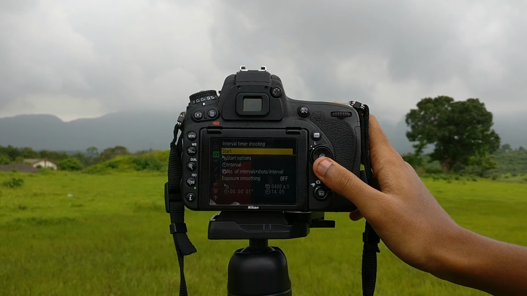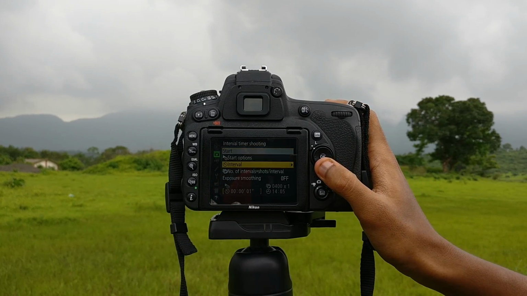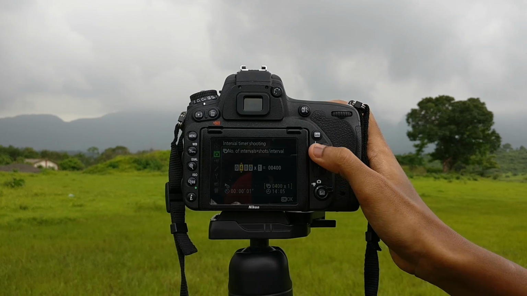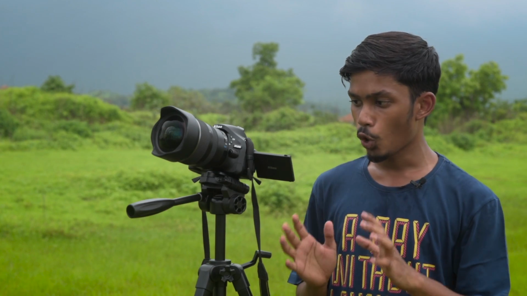For shooting time-lapse, we are going to use the interval timer method that will allow us to take consecutive shots, and later in editing we are going to club those shots and make them into a video. The interval timer method is present in most cameras. The name might be different depending on the company of the camera, but the overall idea and procedure remain the same. In the interval timer method, we are going to control two settings.